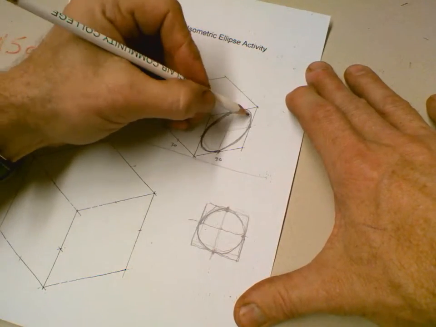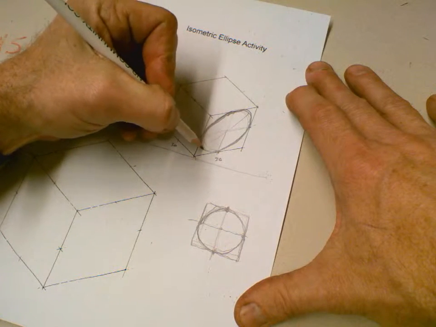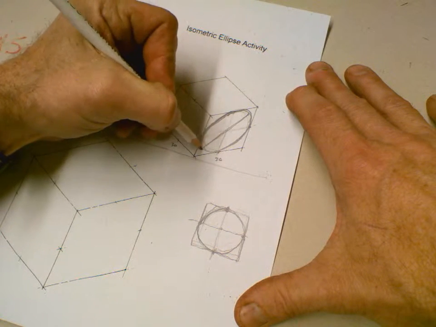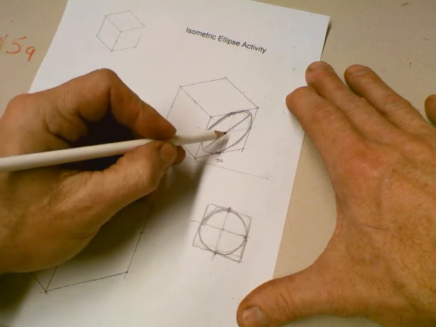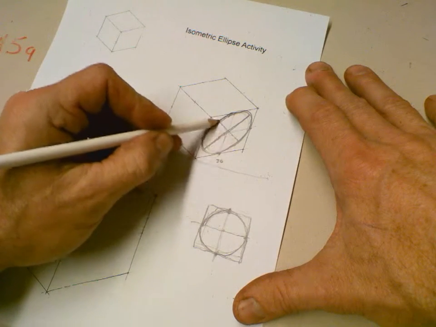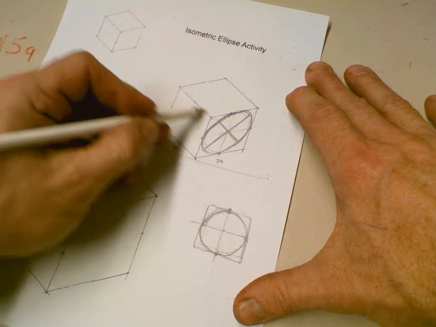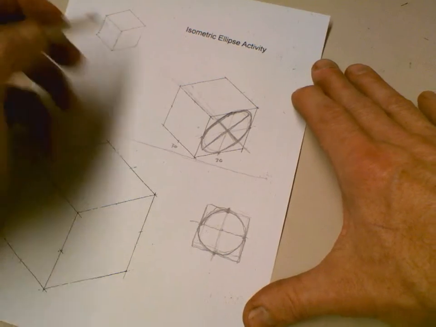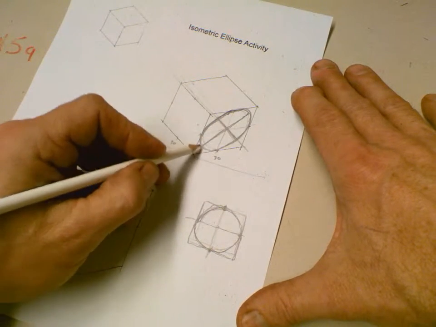Now your major axis is the long, okay, your long, and the minor axis is the short end. The minor axis would be the center line of the hole, if it's a hole, but it could be a shaft.